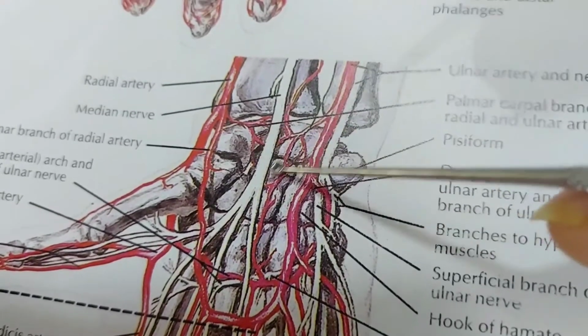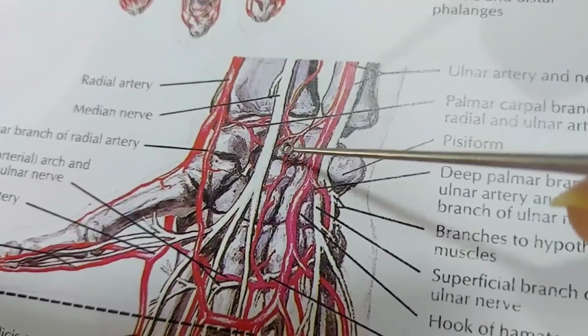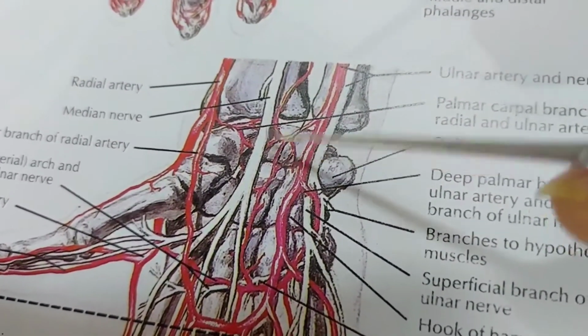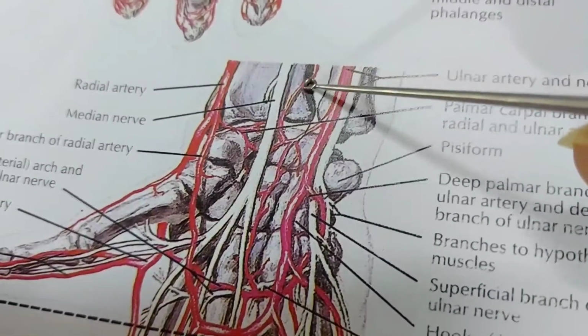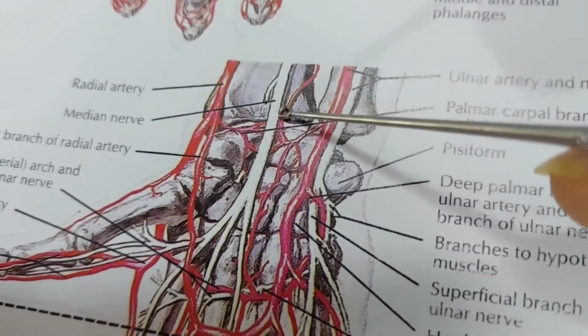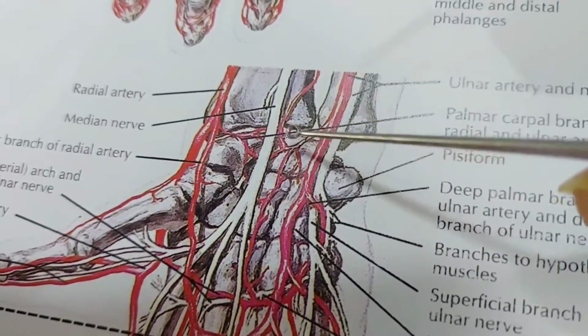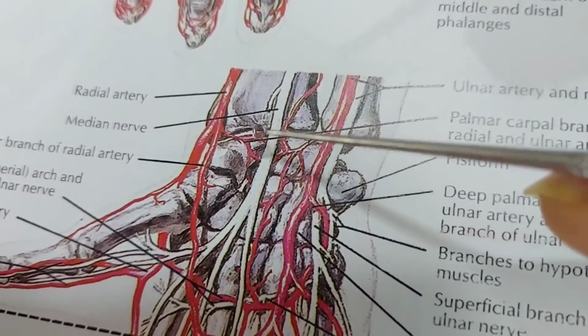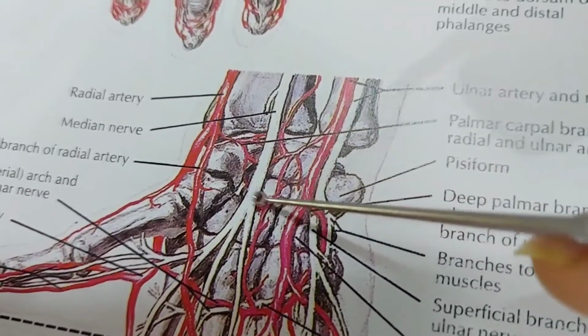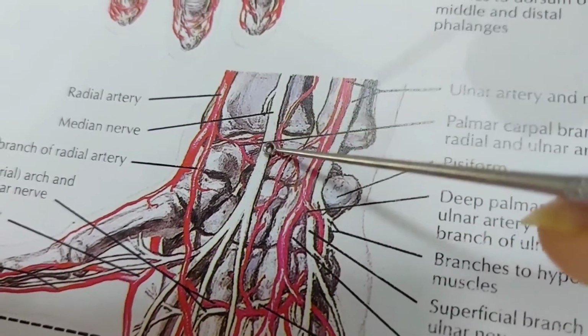joins with this palmar carpal arch, and there is another contribution from the anterior interosseous artery. They form the palmar metacarpal arch. This is the anastomosis around the palmar side of the wrist joint.